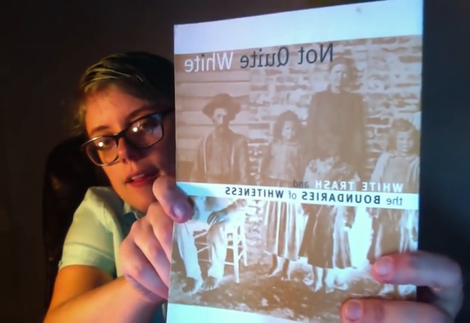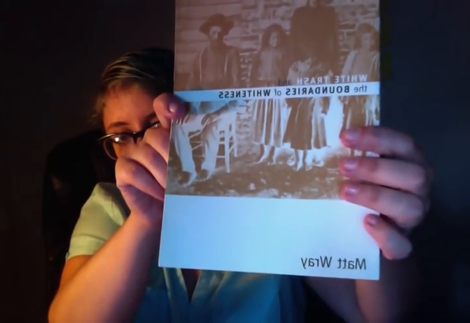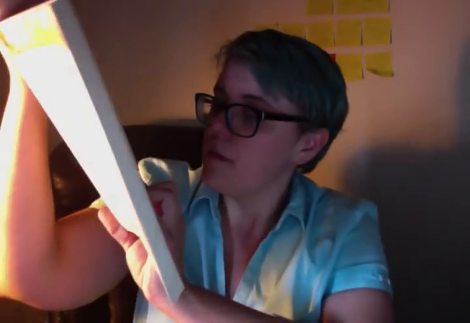This is the book, Not Quite White, White Trash and the Boundaries of Whiteness, by Matt Wray. He uses a citation format in here that's very similar to sociological citation format. So I'm looking at his chapter 1 right now in his literature review. Here's one. So, Fields, 1985.